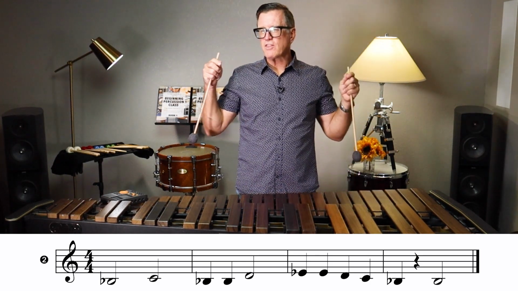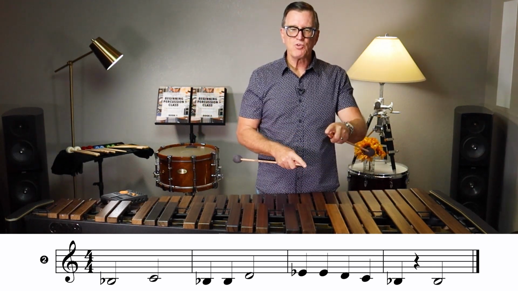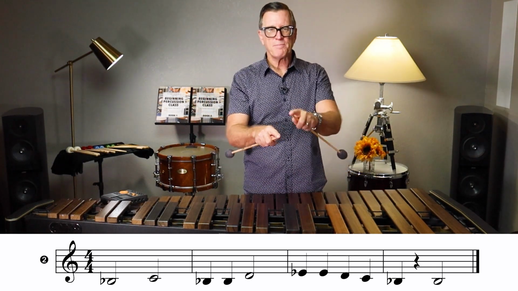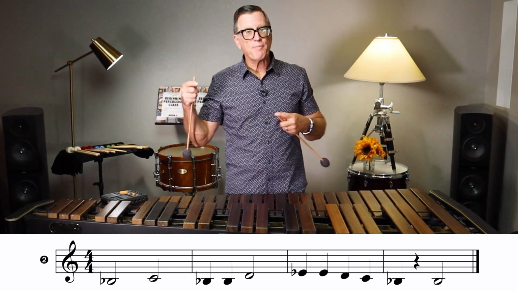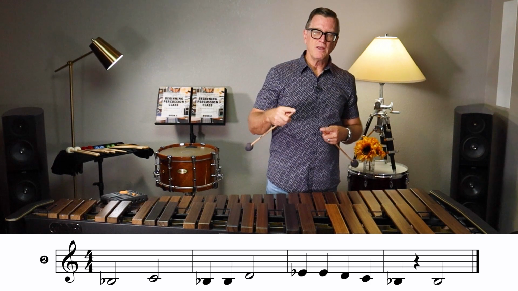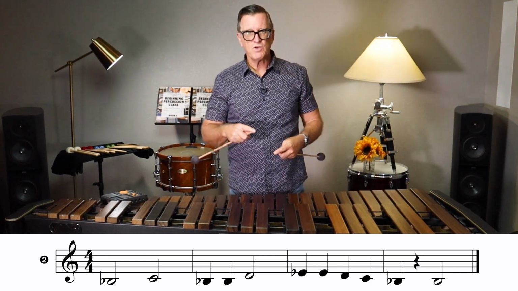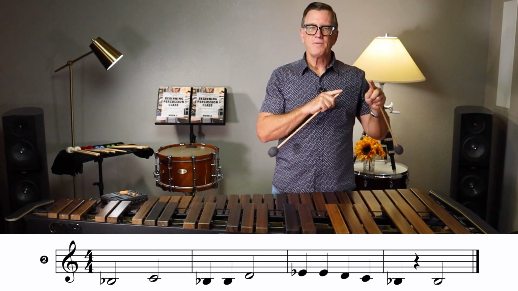So you start seeing the pattern here, all right? In the last 2 measures, kind of just move straight down the scale. Bum, bum, bum, bum, bum, bum, all right? Pretty simple. When you see those patterns, you no longer have to read every individual note. You can just kind of read the scale, all right?